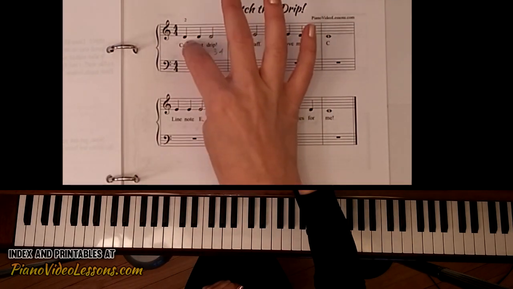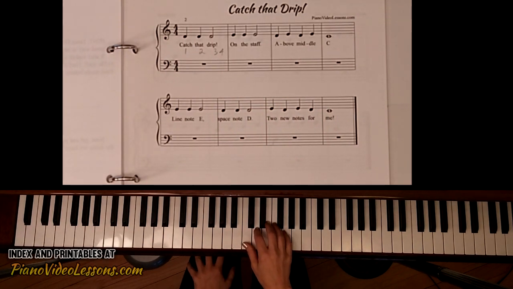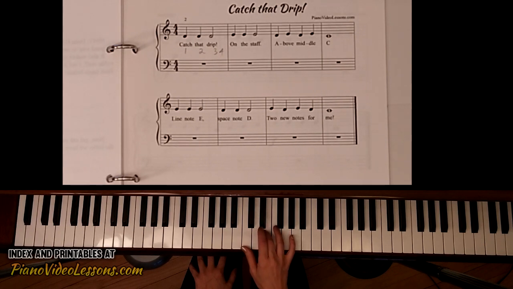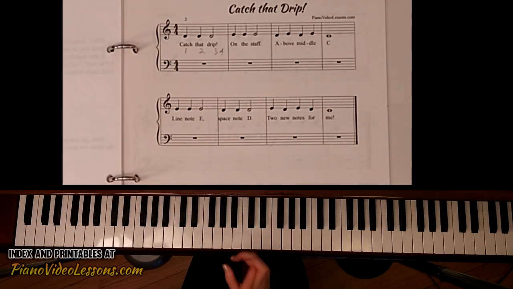We're going to place our finger 2 on D. We'll place it on D, and we're going to play saying the letter names this time. Let's do it. Here we go. D, D, D, hold. E, E, E, hold. D, E, D, E, C. E, E, E, hold. D, D, D, hold. E, D, E, D, C. Great. So we played it and said the letter names.